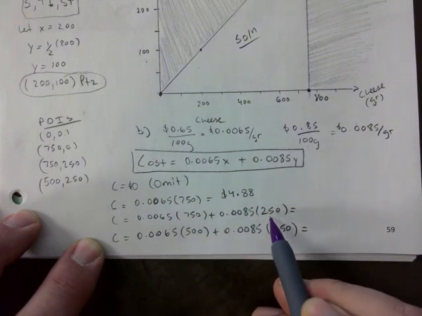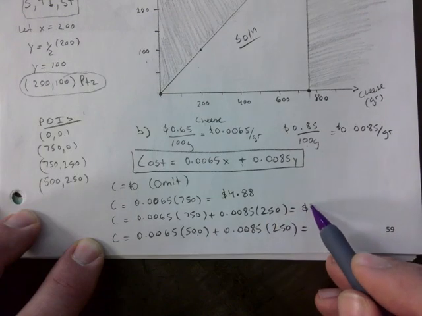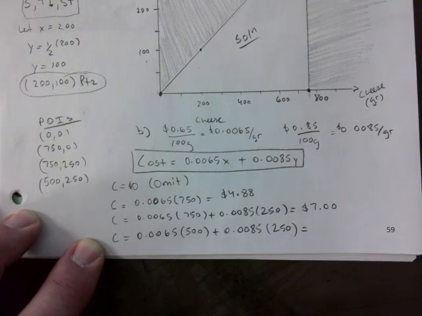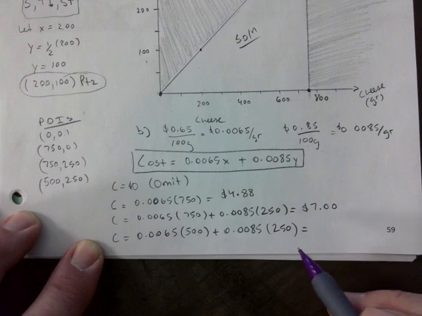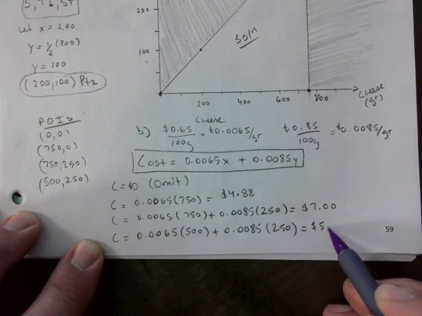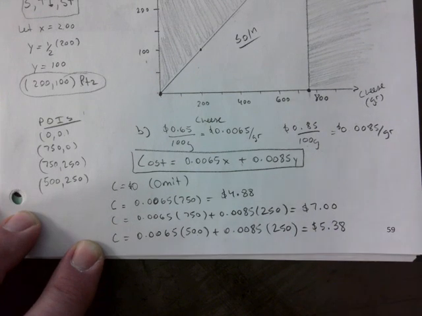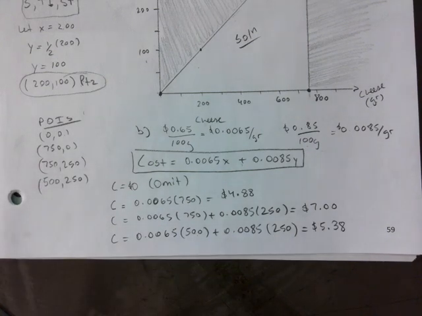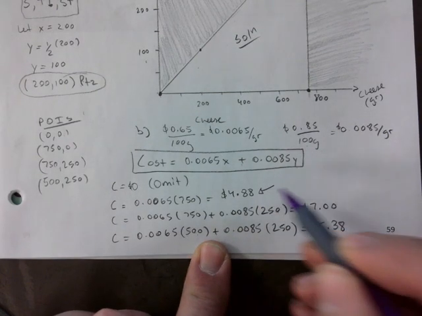This here, 750 and 250 gives you $7 if you plug that in. If you plug in 500 and 250, that gives you 5.38. And we want to minimize cost, so this will minimize cost.